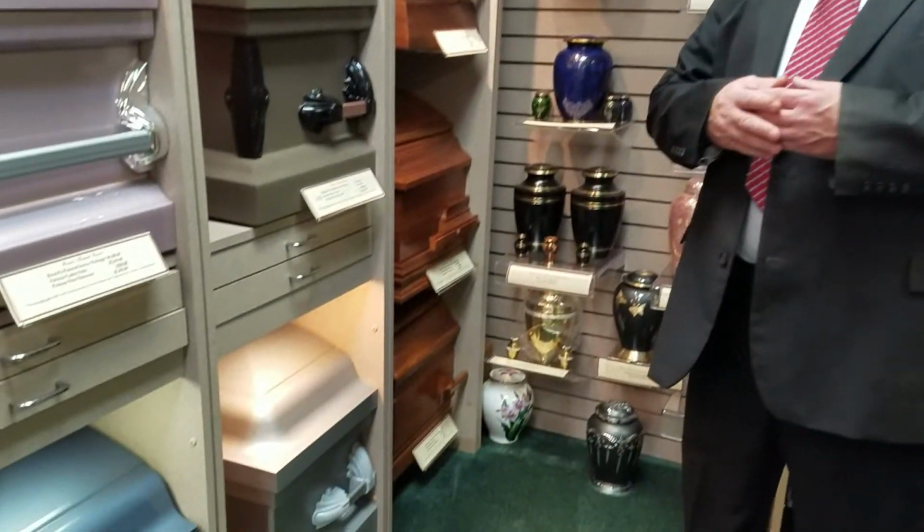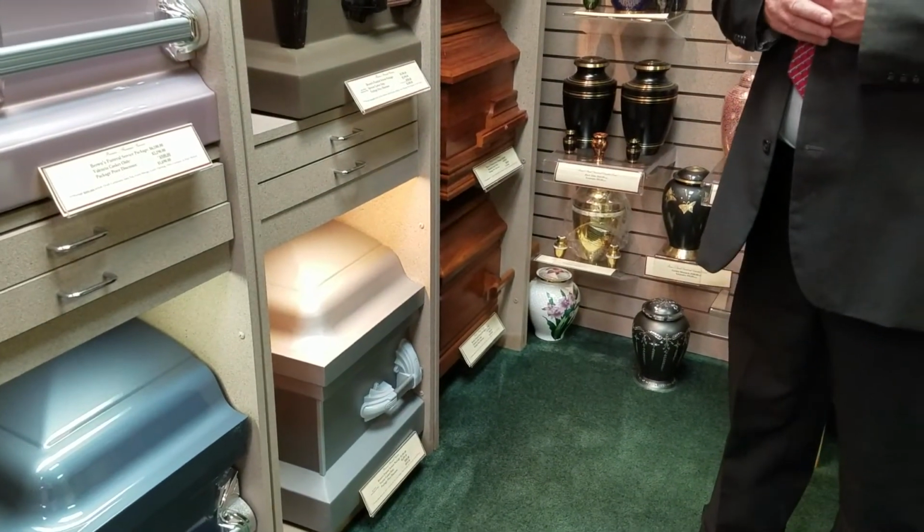Down here, you'll see this is our least expensive casket that we offer. It's a 20 gauge non-protecting casket. And what I mean by non-protecting casket is when the lid is closed, it's just metal on metal. There's no type of seal or gasket or anything to protect the casket, the interior of the casket, or the contents from any of the elements outside.